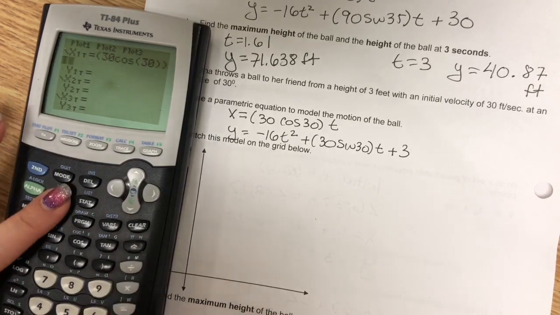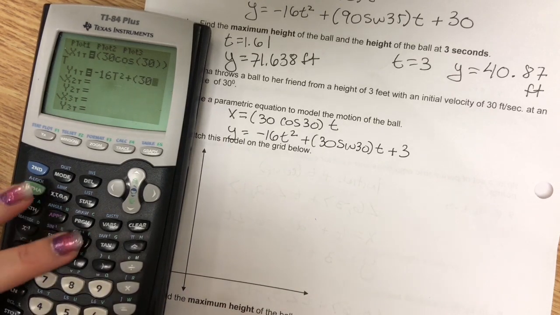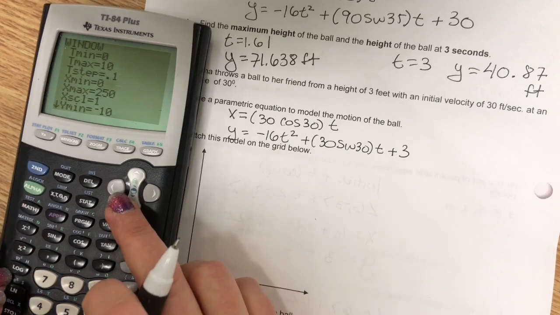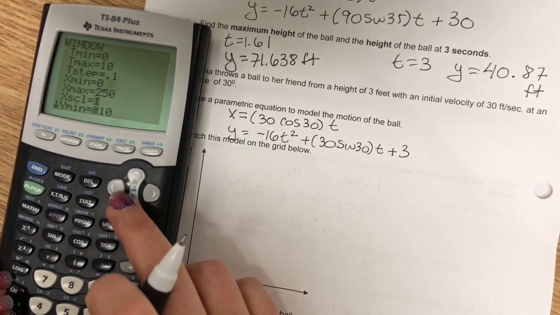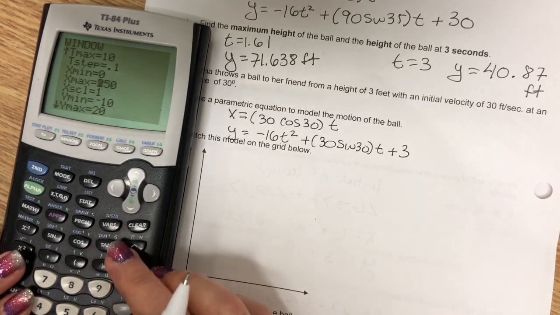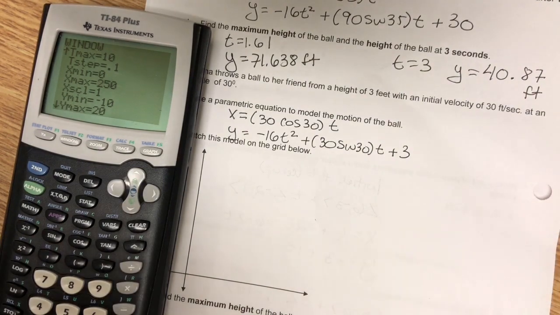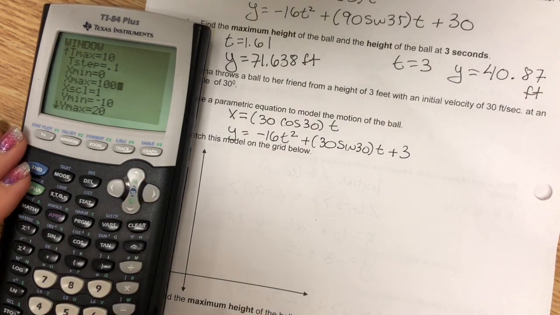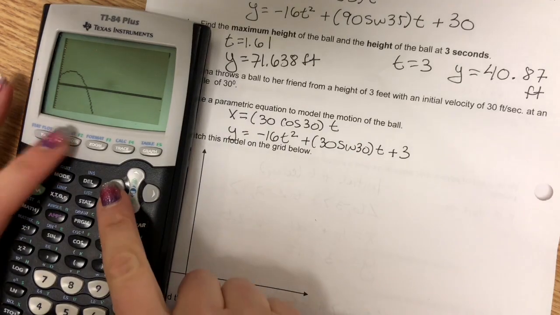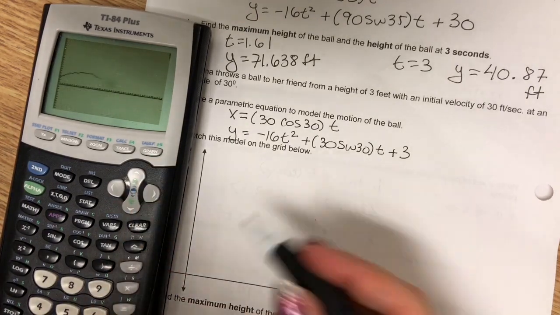This starts a lot lower, so I'm not going to go up to 100. I'm going to go to 20, and the velocity is much less than the problem before, so I don't know, let's go to 100 feet out and see if I can see the graph. Oh, I can definitely see that. I'm going to make it a little smaller. I'm going to go to 50. Just gives me a nicer picture.